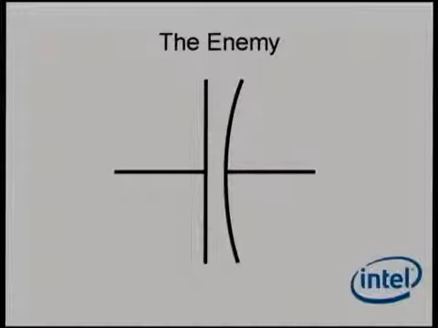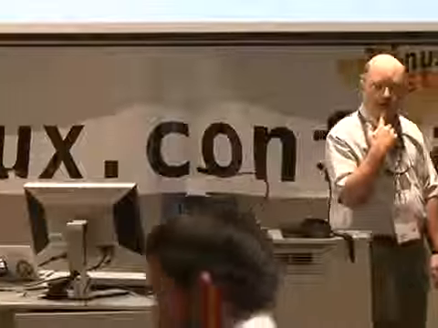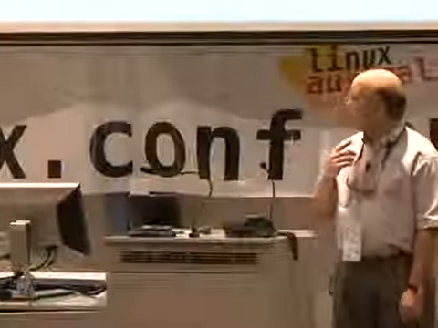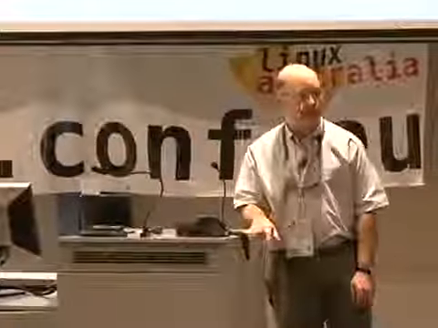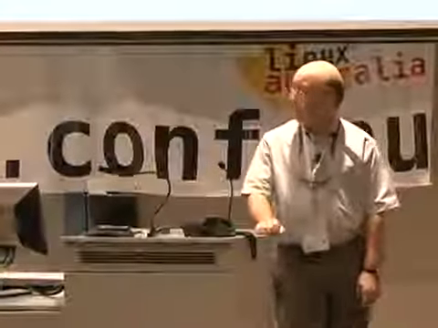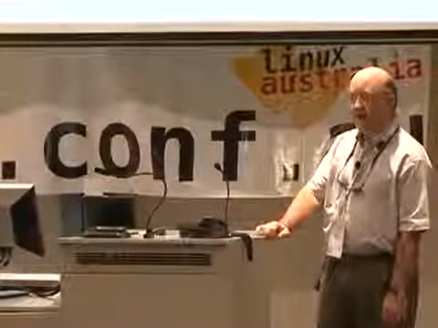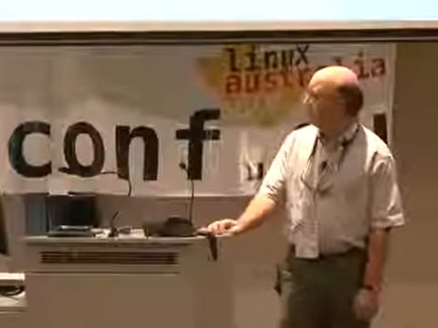The first thing I wanted to do is introduce you to your enemy. It's always important to know your enemy and understand their weaknesses so you can attack them on all sides. Your enemy is this little device. Anybody know what this device is? Yeah, it's a capacitor. That is the power-sucking monster in your computer.